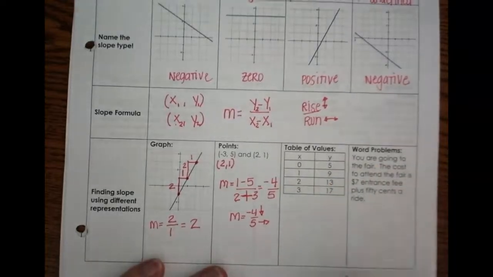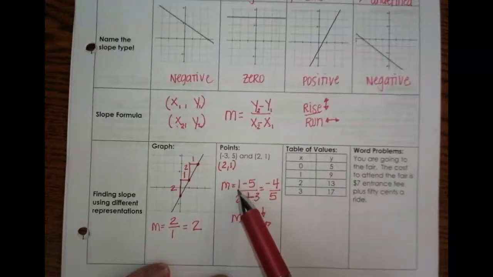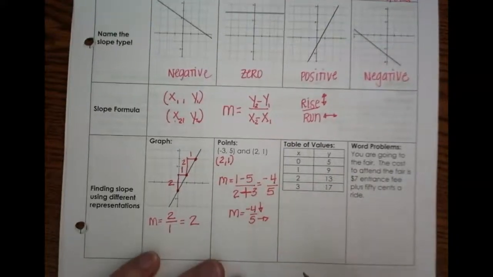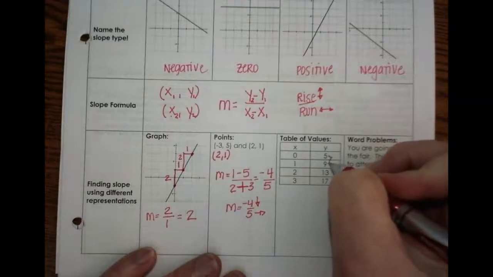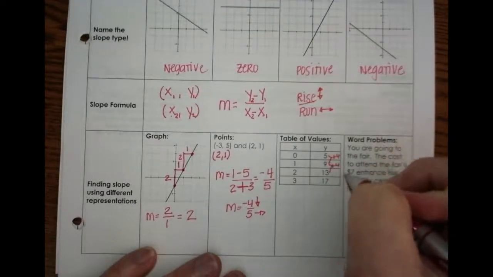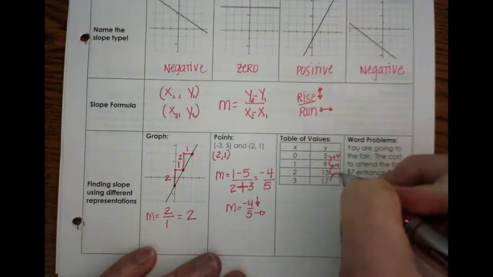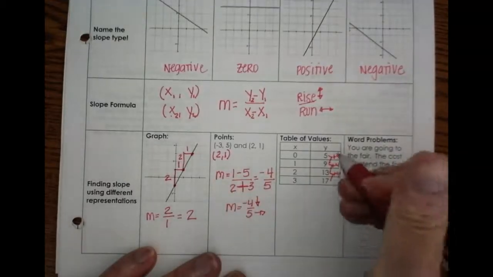Okay, table of values. You could pick 2 points out of the table of values and do what we just did right here, but I'm going to show you another way to check out our slope. So let's look at our y's. We're going to add 4 each time. This is the same as what we would have done in the equation, and we notice it's the same number.